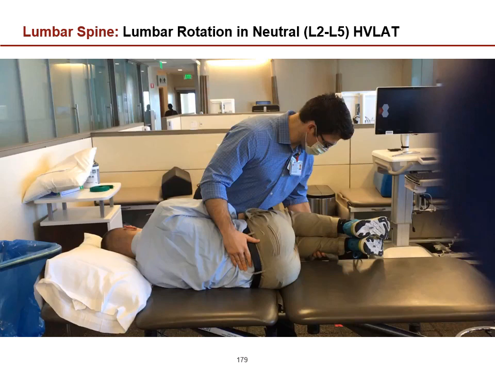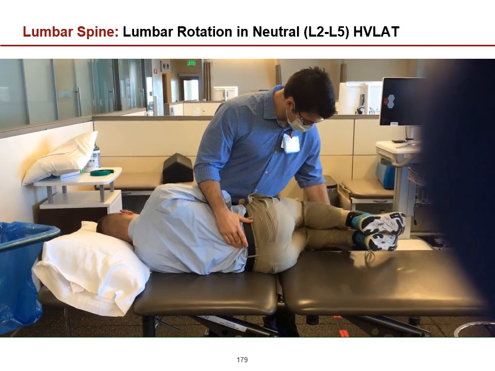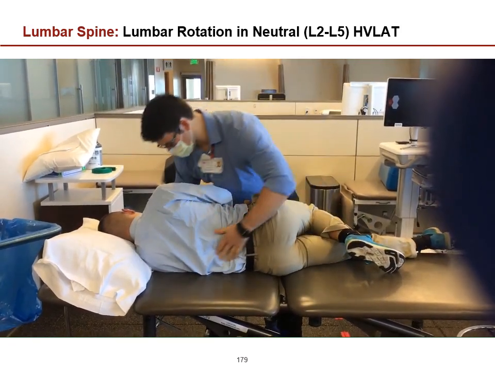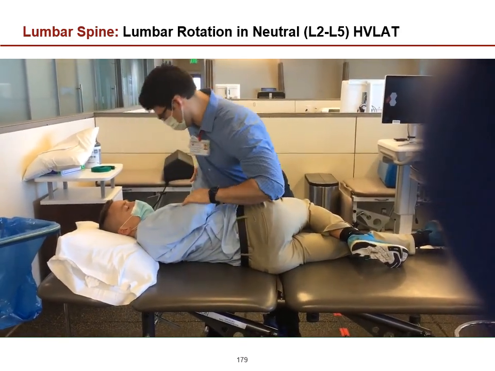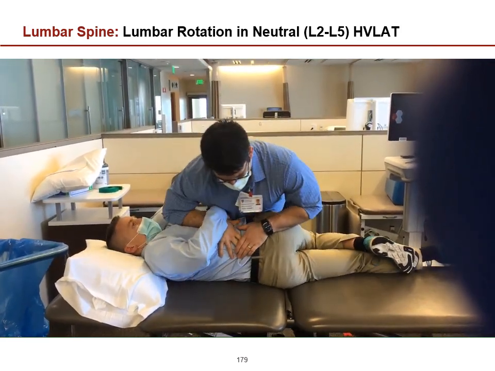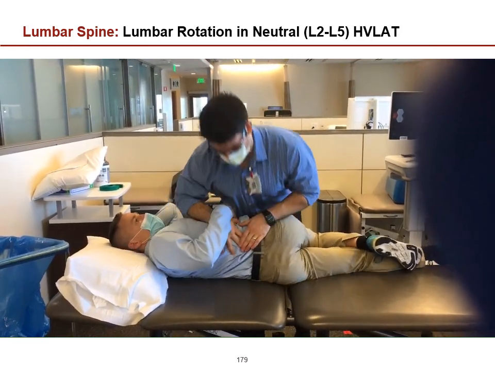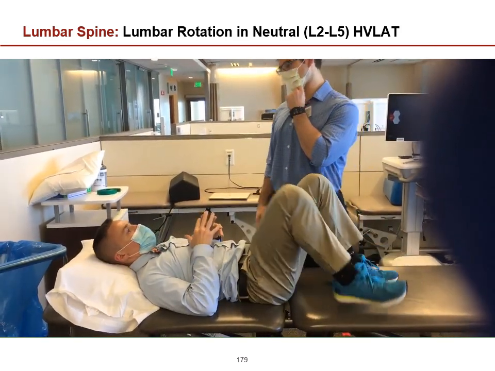Okay, here's a slightly different variation of the mammillary process rotation. The primary difference, notice the holds of the upper and lower body that Taylor uses with this technique as compared to the last technique, as well as the height of the table that is used. So he's using the pronated spinal grasp.